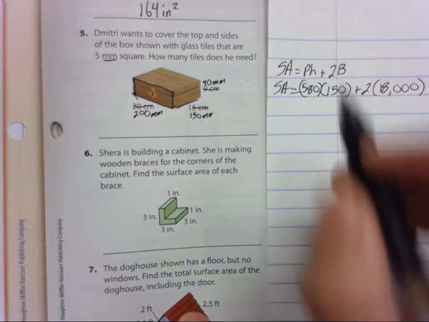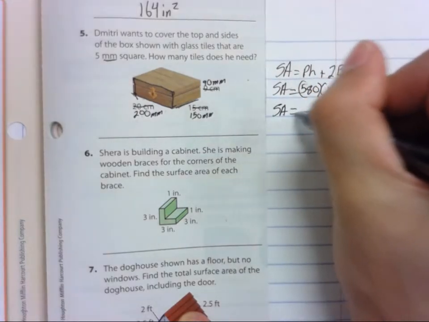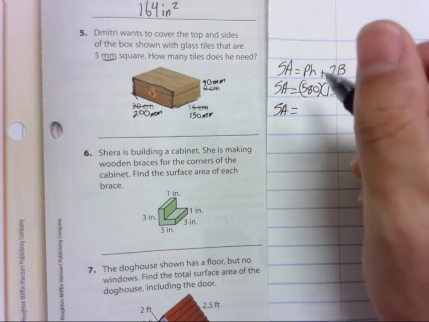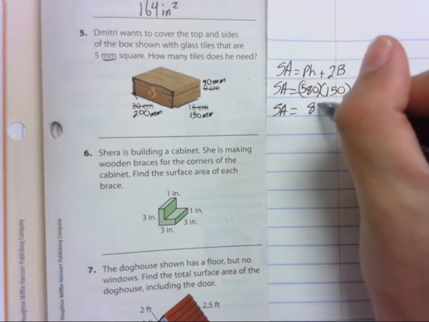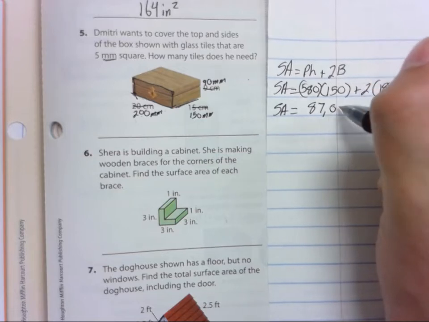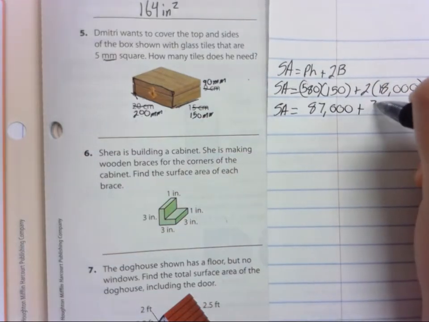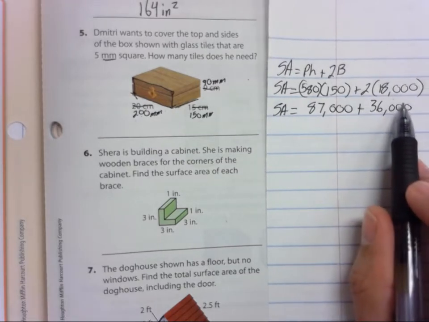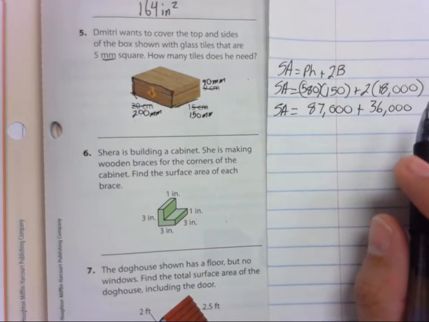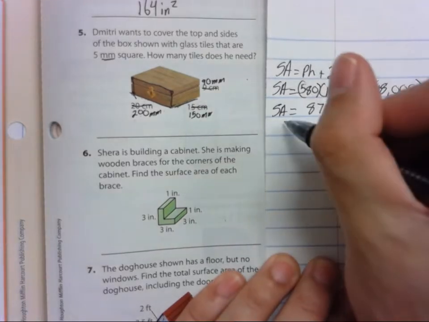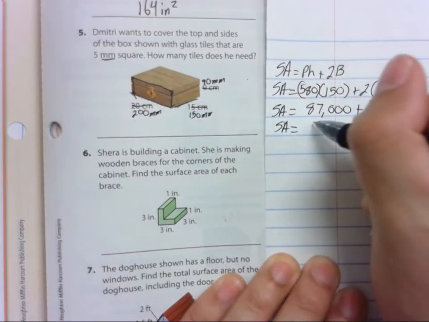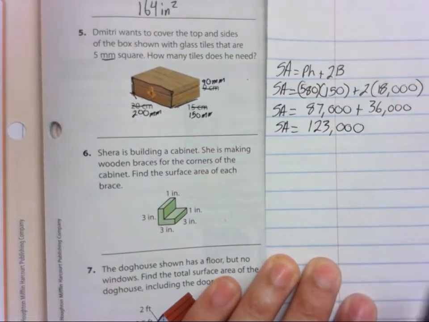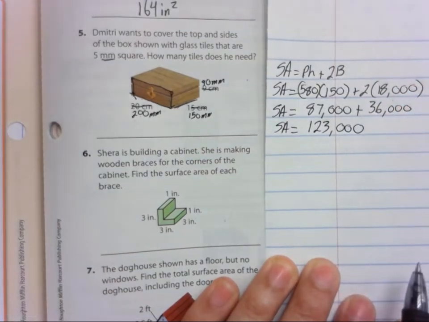Okay, so now formula, substitute and solve. 580 times 150 is 87,000 plus 36,000. 2 times 18,000 is 36,000. And then we add these. So the surface area is 123,000. That's what we get for the surface area.